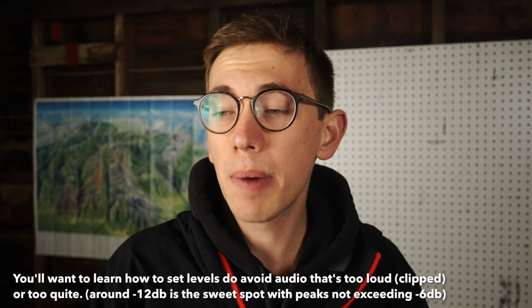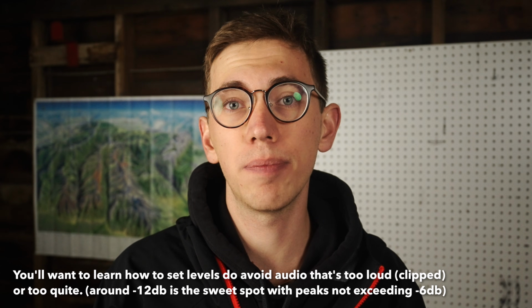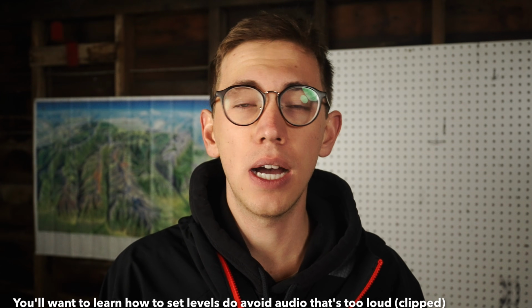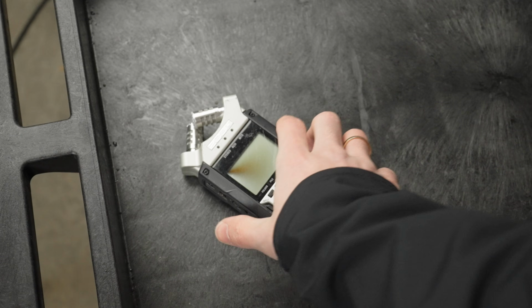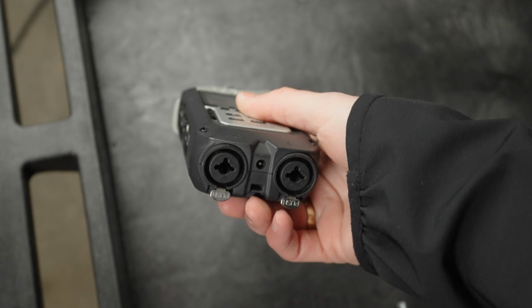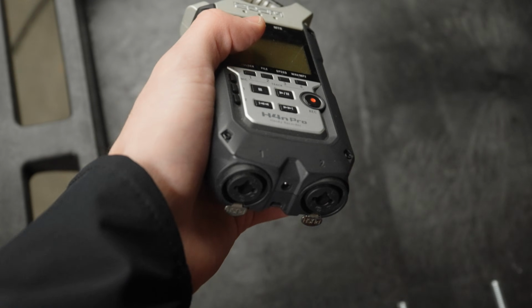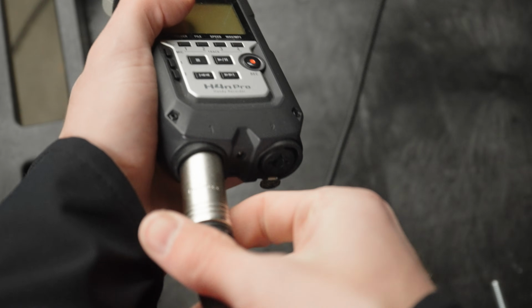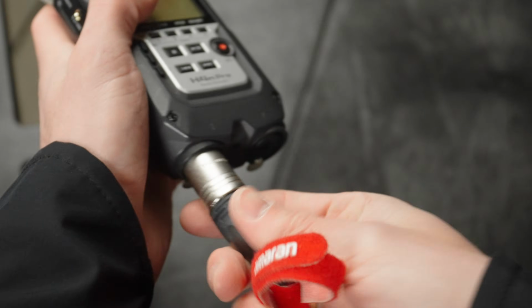If you're just starting out, getting a field recorder with 24-bit is great. It's better than what's built into your camera, and that's what we're going for. Another important thing is that field recorders introduce another type of input compared to just the 3.5mm jack on your camera. These have an XLR input.